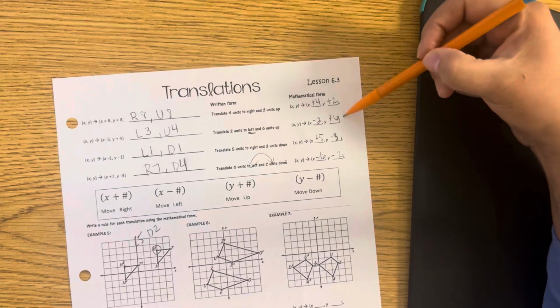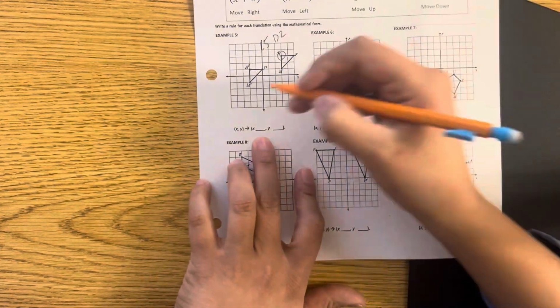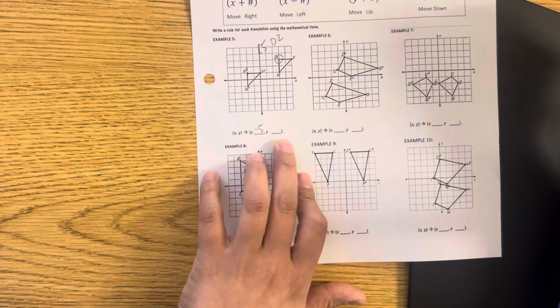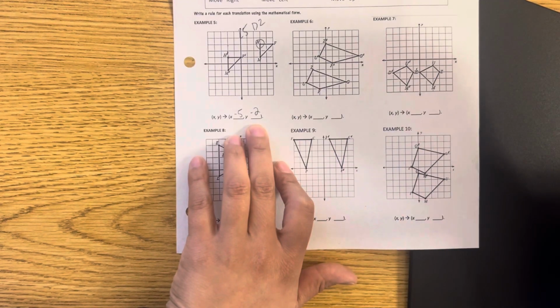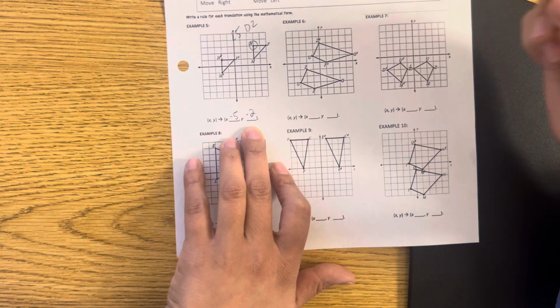Now, do what we just did up here. If I went left 5, that means it's X minus 5. If I went down 2, that means it's Y minus 2. So it's a combination of everything we did yesterday and today.